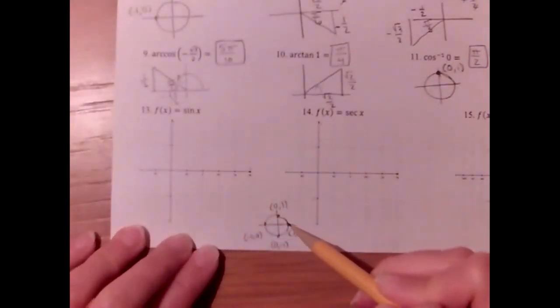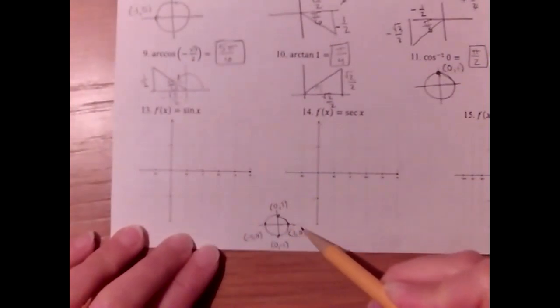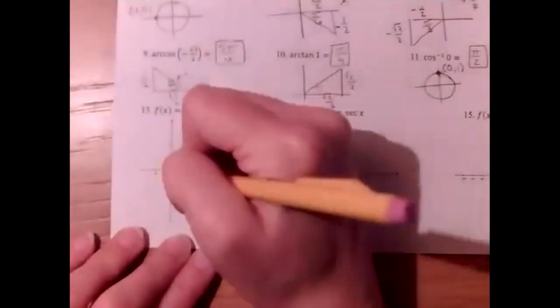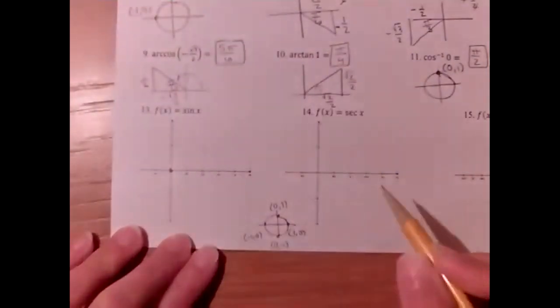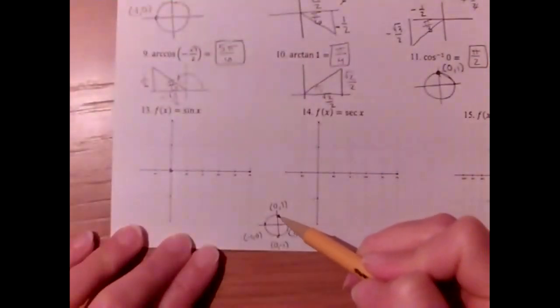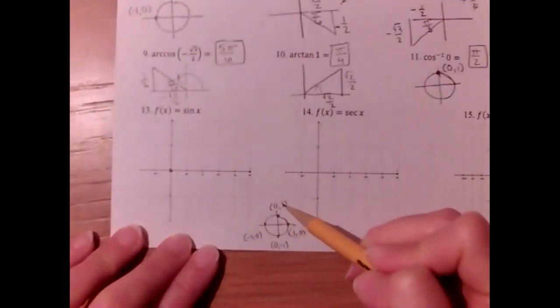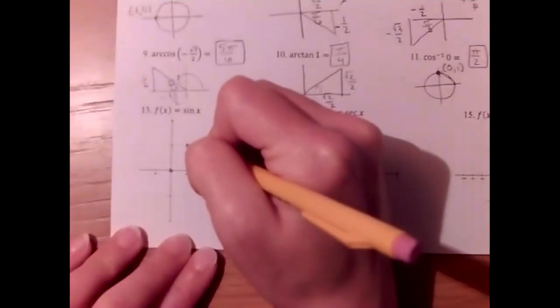So 0 pi is right here. Sine is the y value. So the y value for that point is 0. So sine is going to start at 0, 0. And then we're just going to travel around the unit circle. For pi over 2, the y value is 1. So we get the point pi over 2, 1.